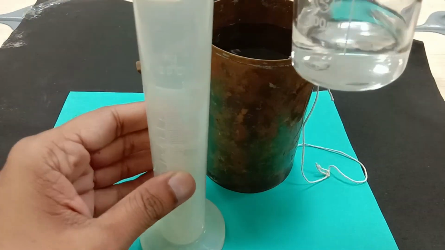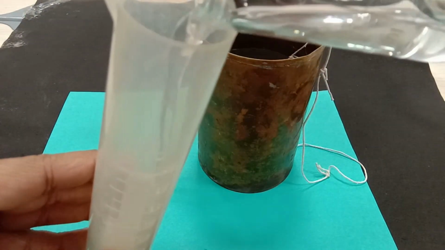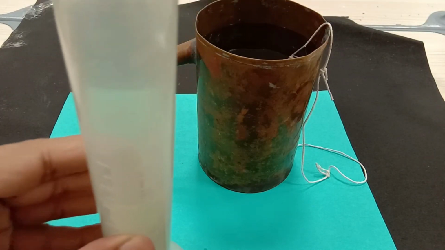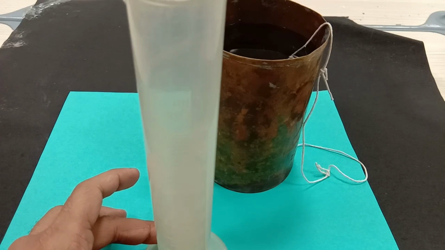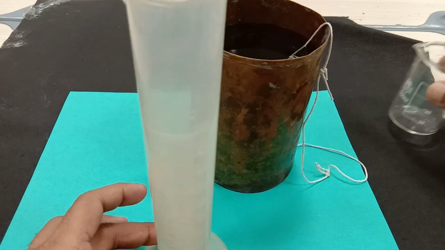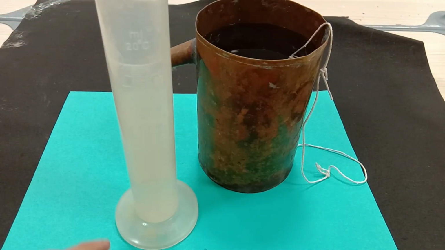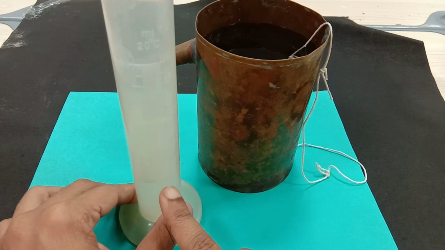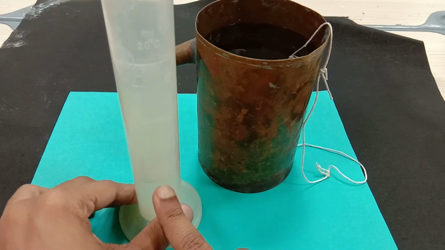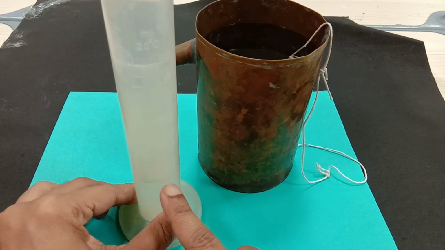So let me pour this water over here. Now this reading says that the volume is 31 ml, people.